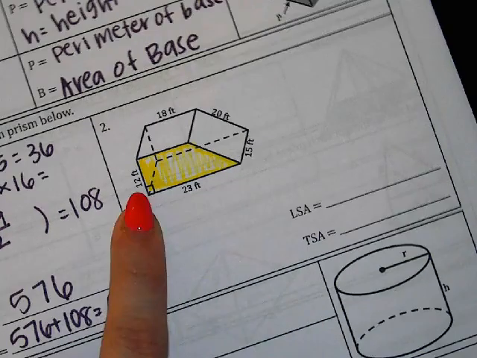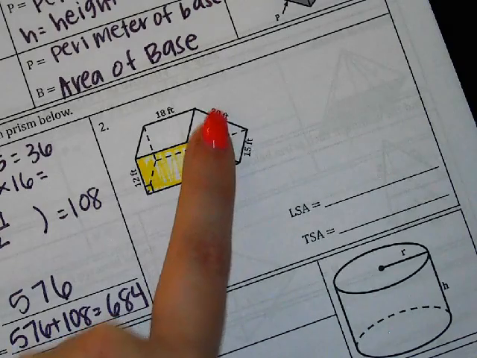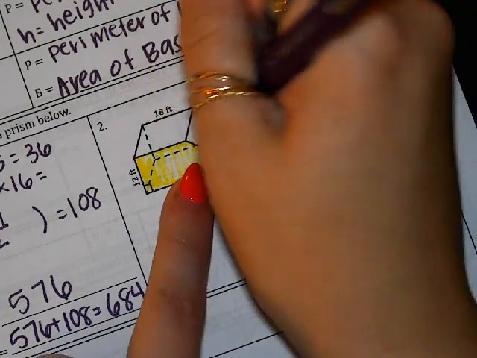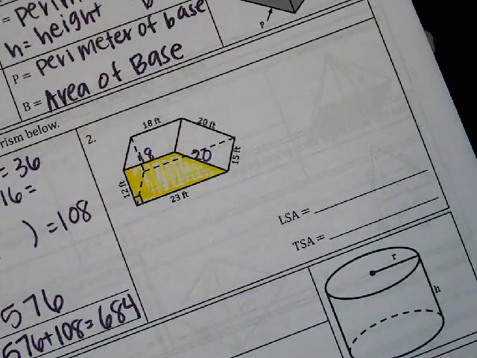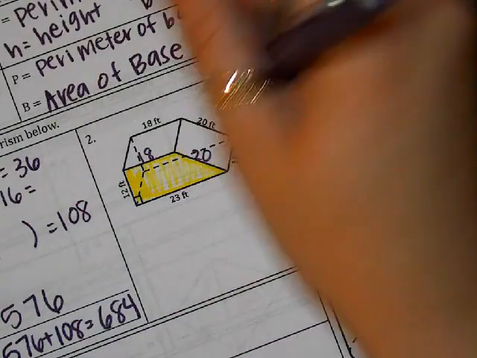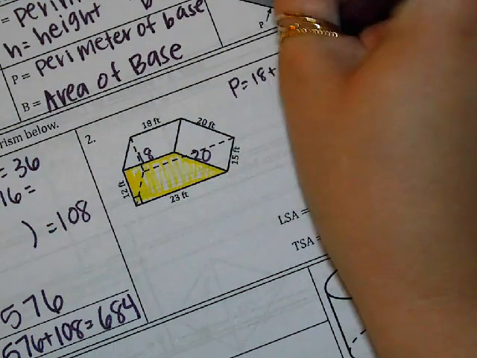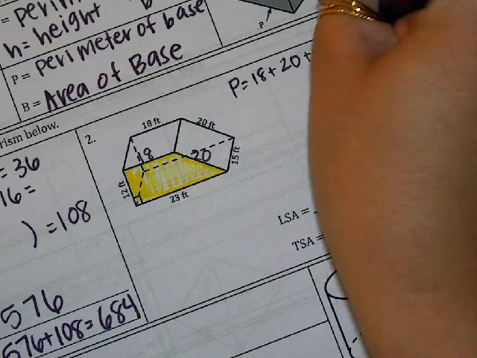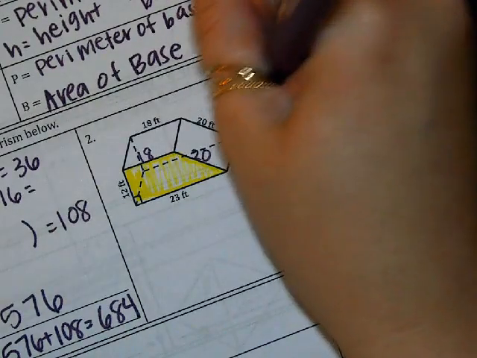I know this is 12, that's 23. This front one doesn't have anything, but the back one says 20, so this is 20. And then the top one doesn't have anything, but the back one does, it's 18. So now I can find my perimeter. 18 plus 20 plus 12 plus 23. That gives me a perimeter of 73.